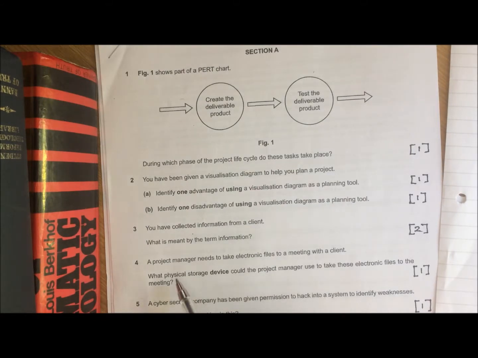Number 4. A project manager needs to take electronic files to a meeting with a client. What physical storage device, so an actual thing that you would use to carry data, could the project manager use to take these electronic files to the meeting? So it's no good talking about things like laptops or tablets or computers. Those are actual electronic computers. We're talking about a specific device you could use. Also, it's no good talking about hard disk drives because a hard disk drive is stuck inside the computer itself. The other one to watch out for is don't say USB.